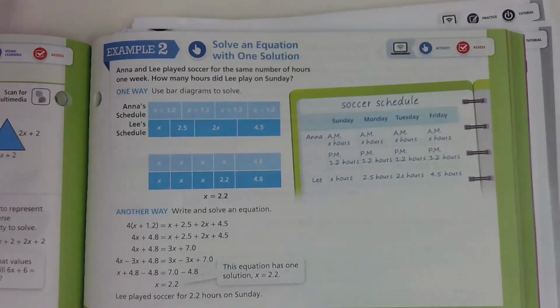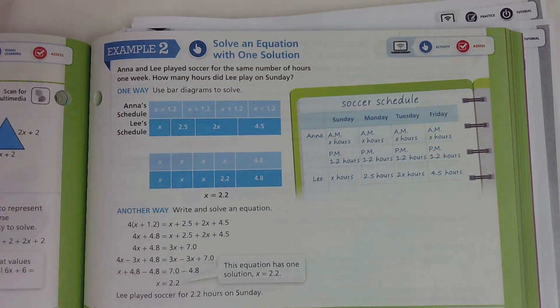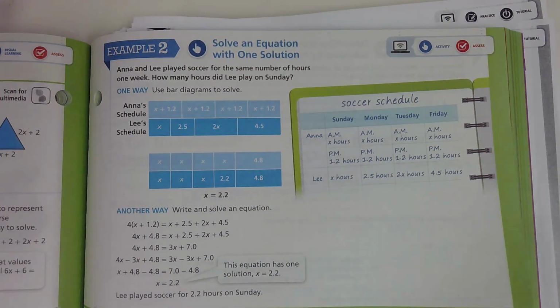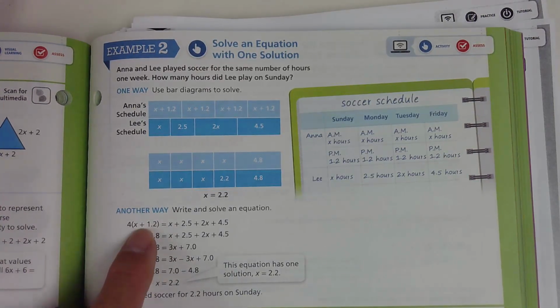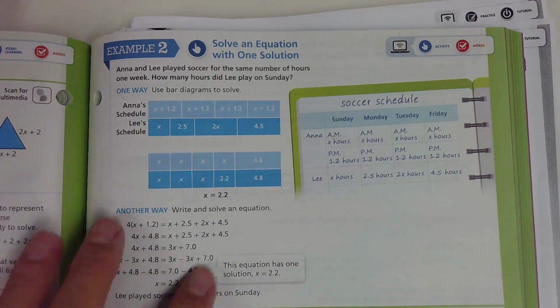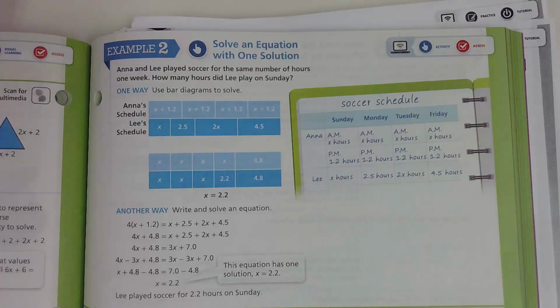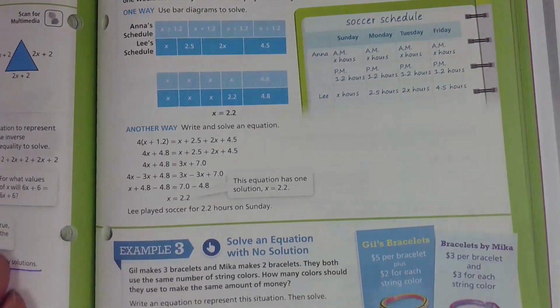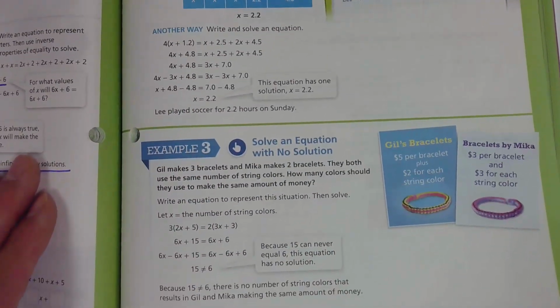I'm not even going to bother with that one because we've been doing these for several days now. You guys know how to solve those. They walk you through that one. You should be able to solve equations with one solution. Example 3 here.